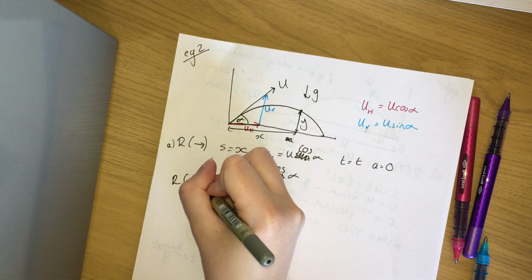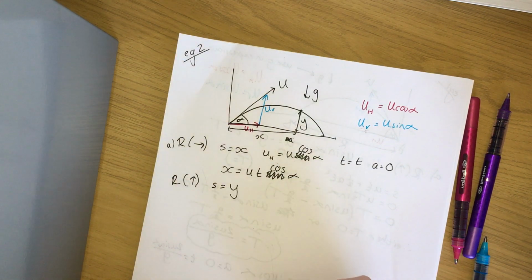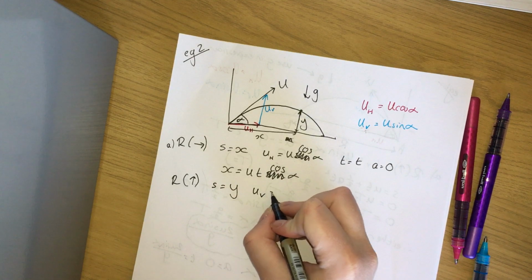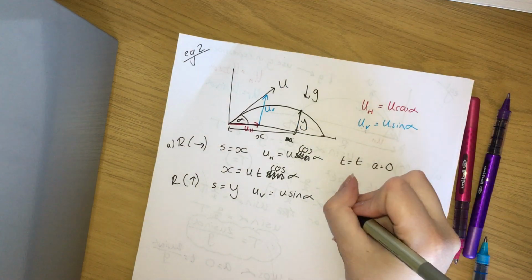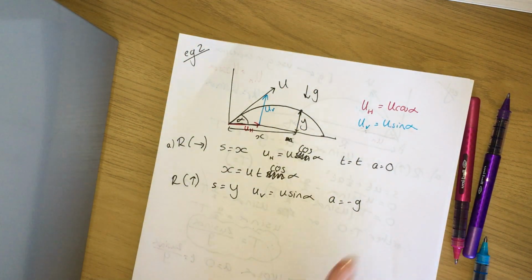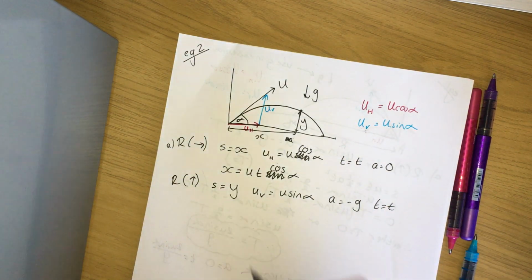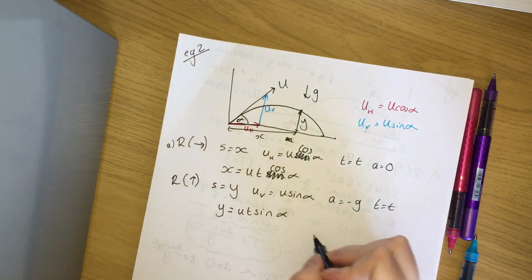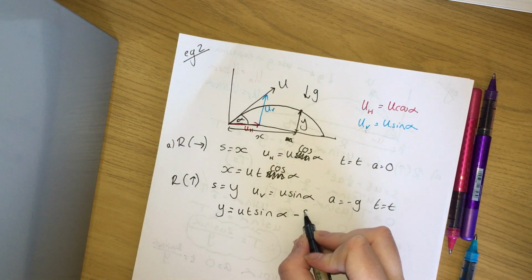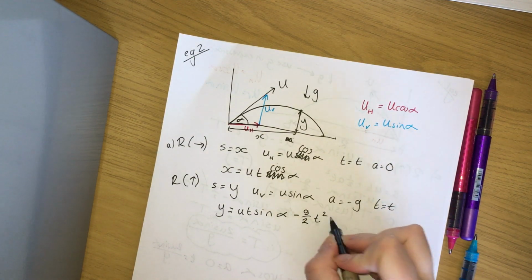So I'm now going to resolve vertically. So the vertical displacement now is y. The initial vertical velocity is u sine alpha. Acceleration is negative g because I've defined upwards as positive. And again, time is just time. So y is equal to ut sine alpha minus g over 2, because it's half a t squared.